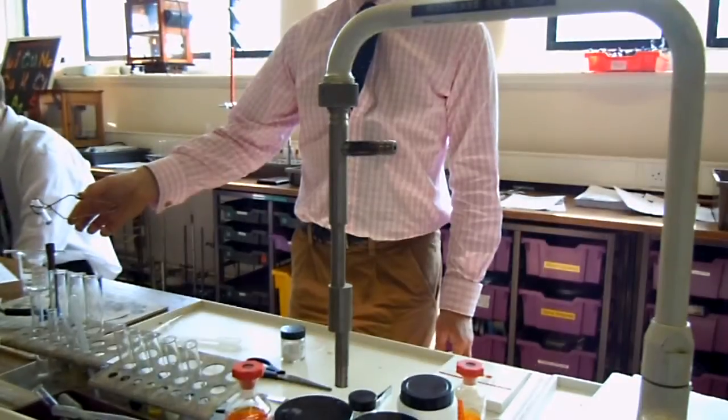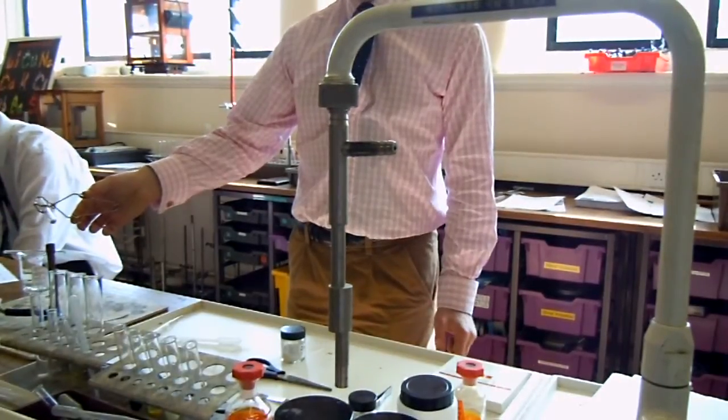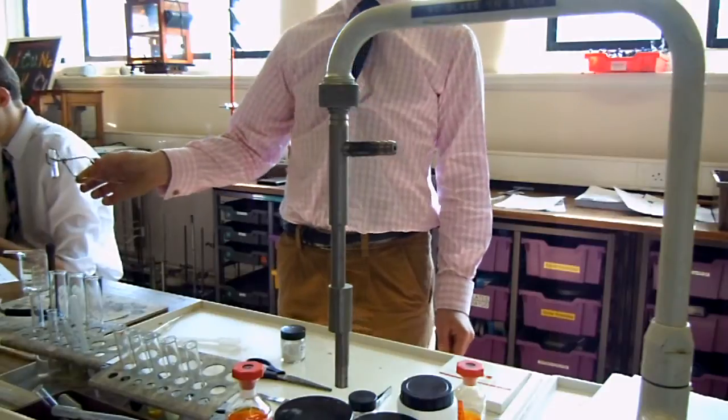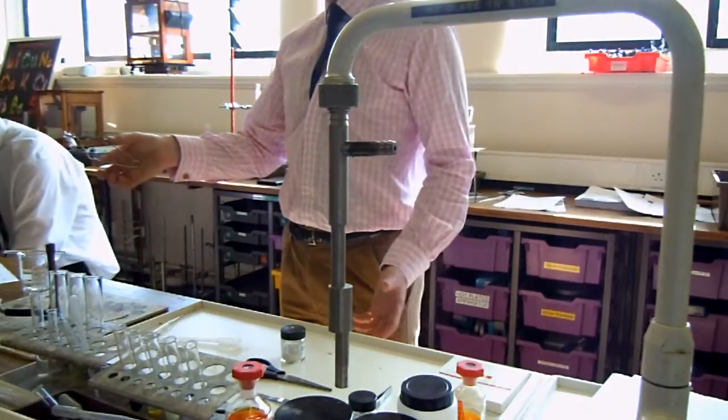I'm not really sure of any way I can best tell you how to look out for that, other than just think, well, is that a solid or a liquid? Careful observation.